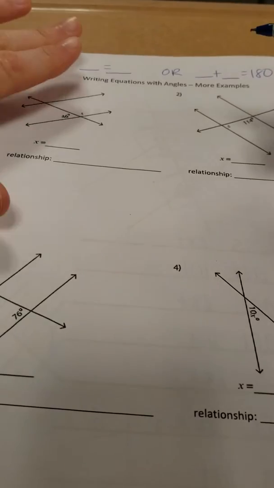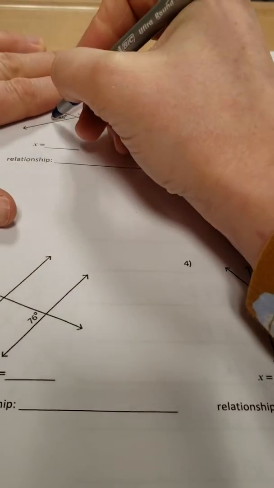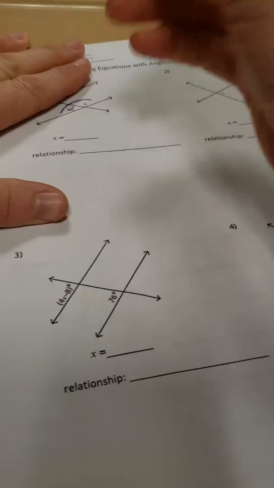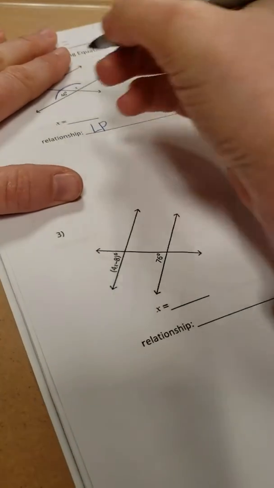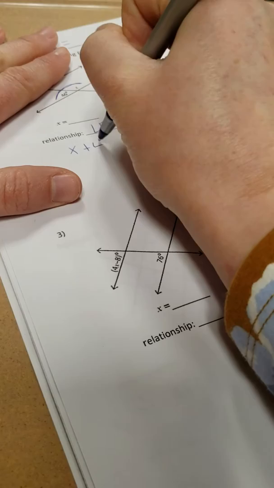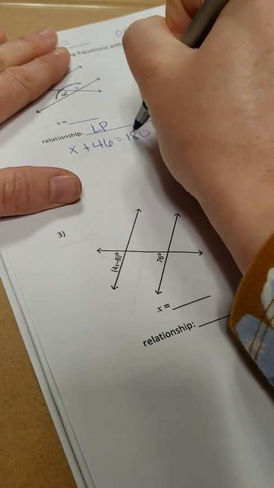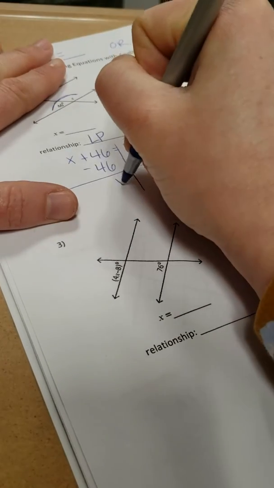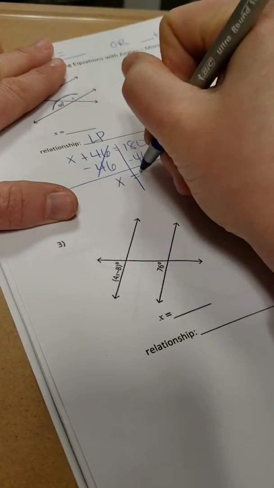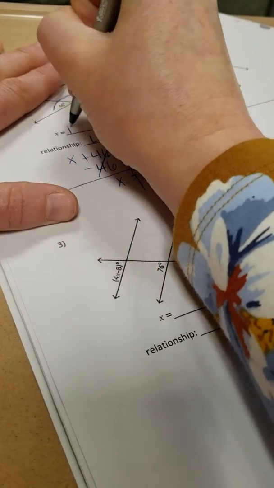Here, we're not even really worried about the parallel lines. We're just looking at this relationship down here in which these two angles are a linear pair. Because of that, we know that x plus 46 is going to have to equal 180 degrees. So we can subtract the 46, and x is going to give us 134, so 134 degrees.